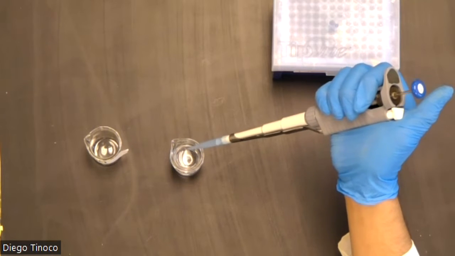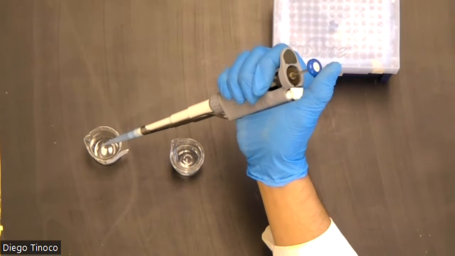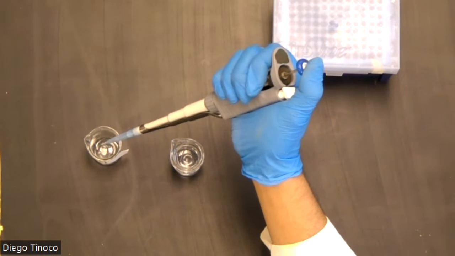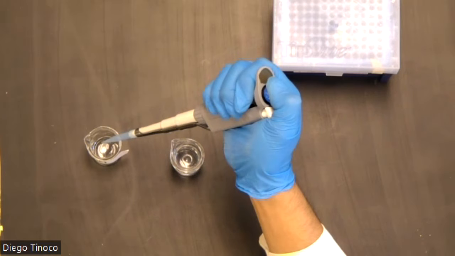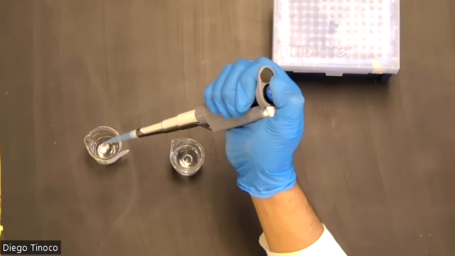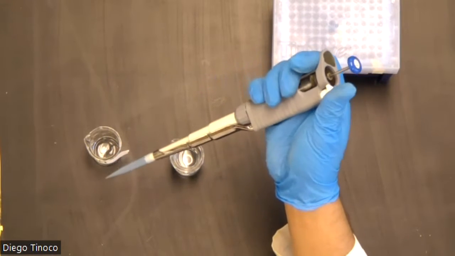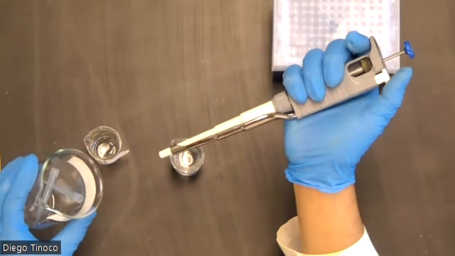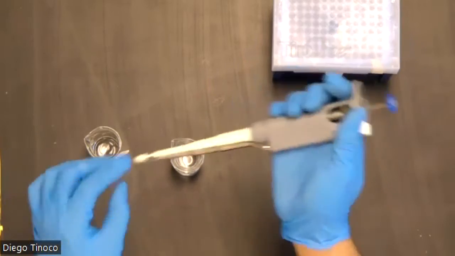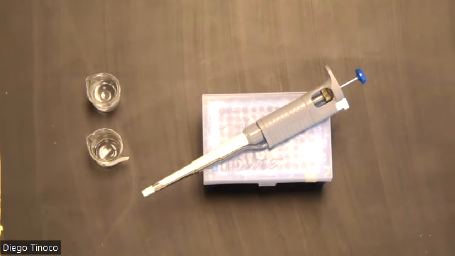Now, once you are ready to transfer your solution to your secondary flask, you are going to press down on the plunger to the first stop and then all the way to the second stop to make sure all of your solution has been transferred. Now, once again, to get rid of your tip, you just press this button on the side and it will eject the tip. And that is how you use a volumetric autopipette.